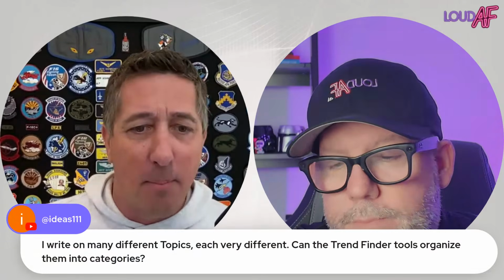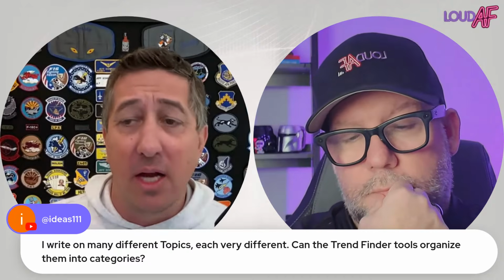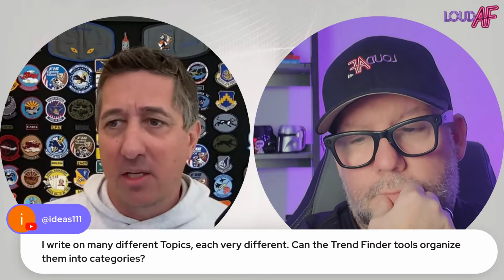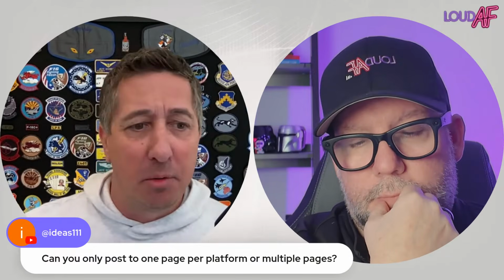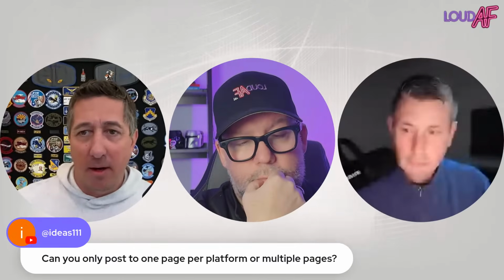Right, on different topics, vary each. Can the trend finder? Yes, you can tag them, right? That's a good thing from there. And then you'll be able to connect multiple pages per platform. And I can actually move it across for me as well with that. So those are some of the biggest things that we've gotten to be able to go in. All right, let me see. You can add multiple team members in the team section from there.